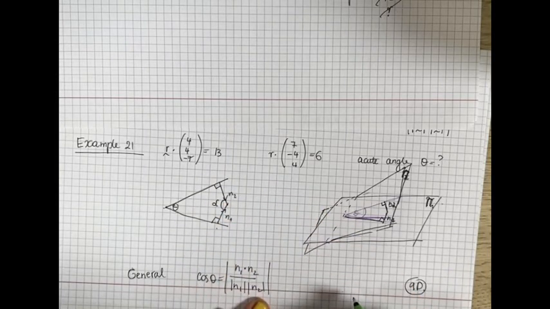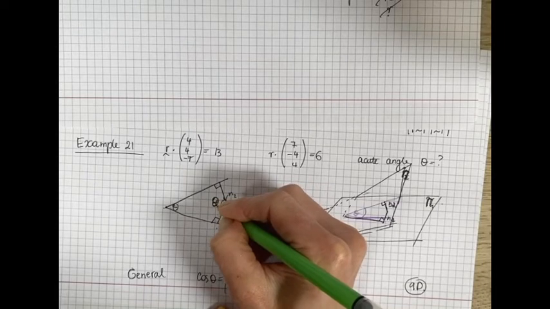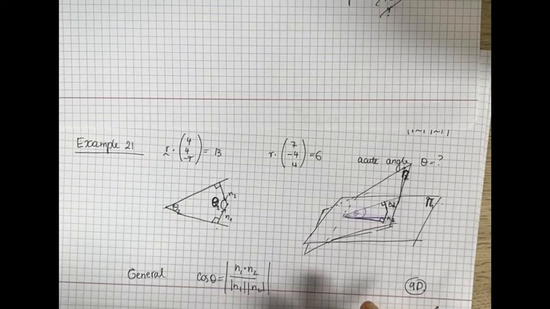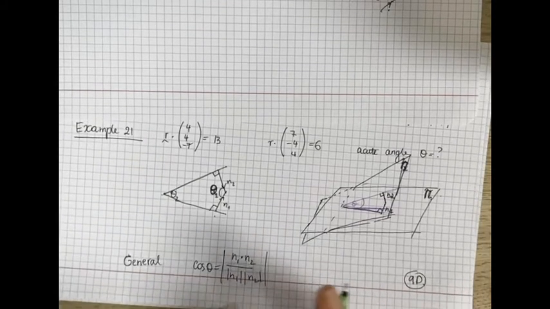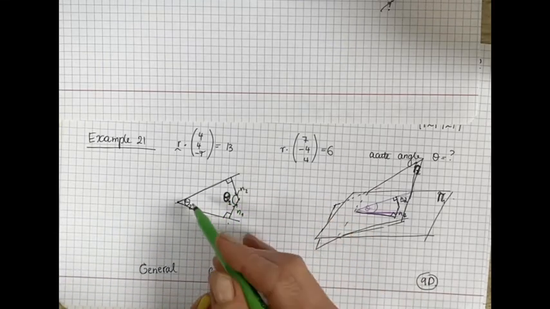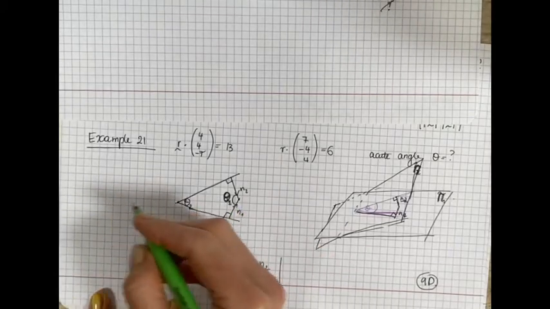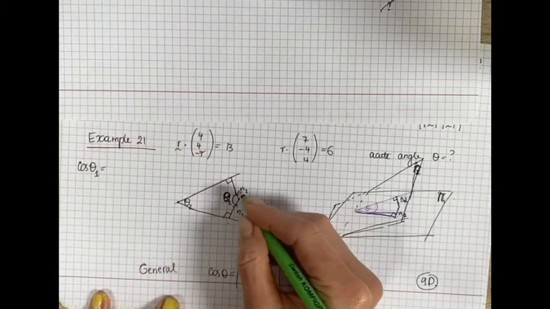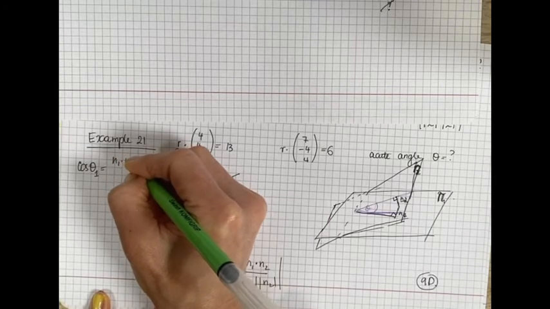Let's call it theta 1, and that's theta 2. There you go. So if I can find what this angle is, then I should be able to find this angle very easily. Let's see how it works with our example. Okay, so let's find theta 1, and then by considering the shape, the fact that these two angles are 90, let's find what theta 2 is. So all I'm going to do is find what cos theta 1 is. This is going to be the dot product of the two normals.